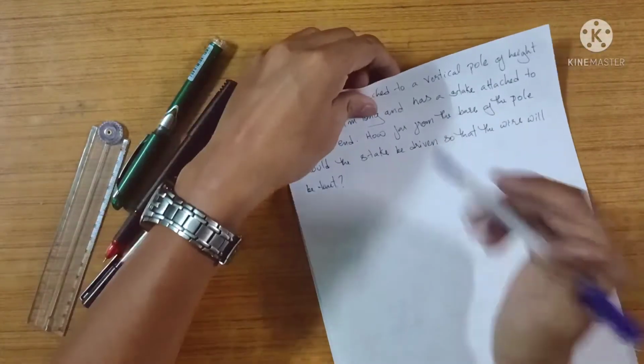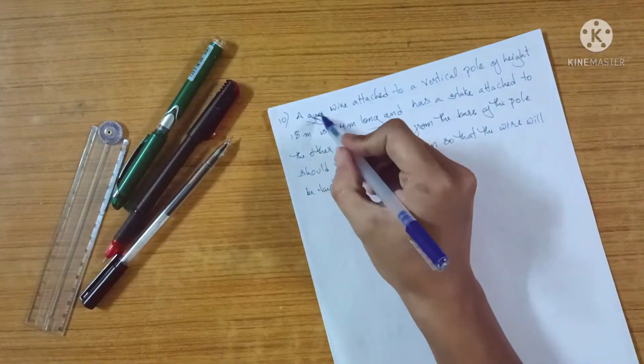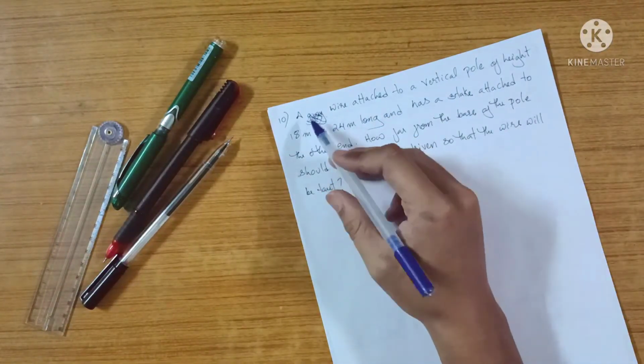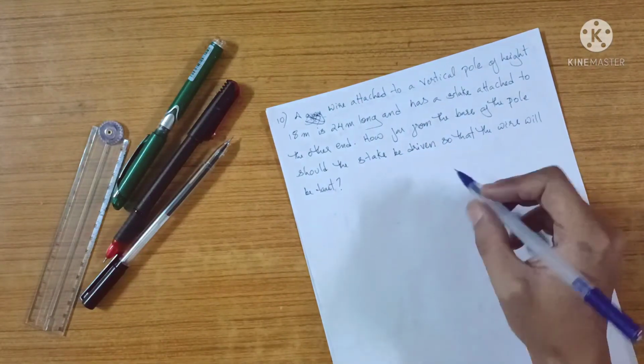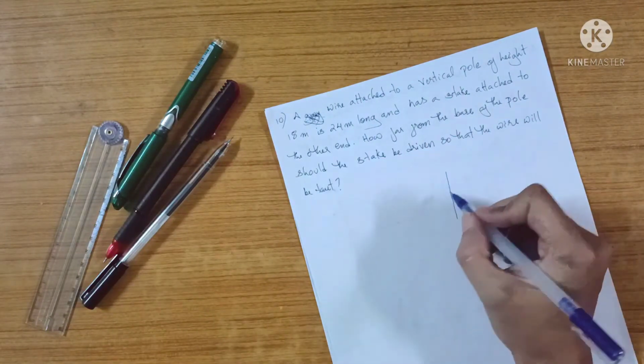Let's read the question first. In the textbook, it's given a guy where this guy is not there, okay? So it's a printing mistake. So a wire attached to a vertical pole. So let's draw the vertical pole first, okay?